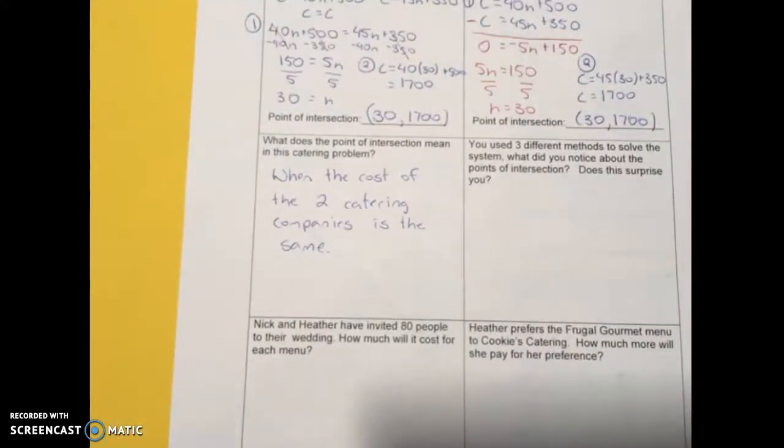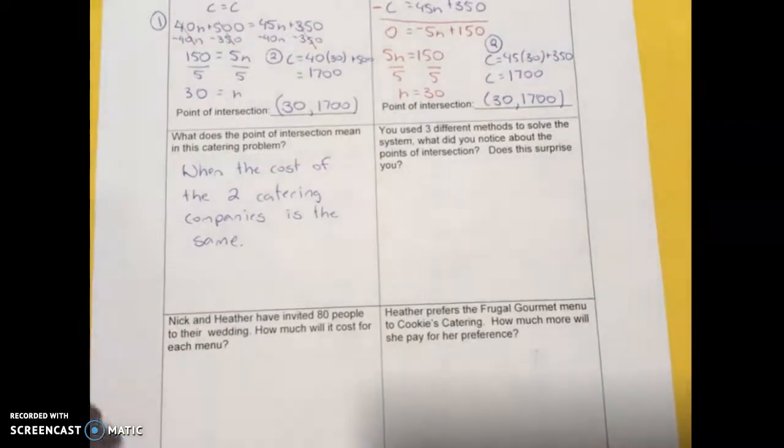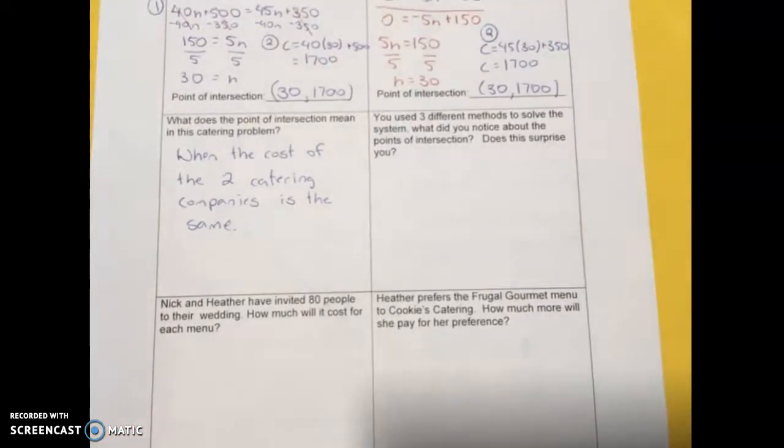So this method is actually really helpful when you're comparing costs between services or anything like that. You'll see we'll do it with cell phone problems, for example. And so this is something we actually use in our everyday life, which is nice to see.